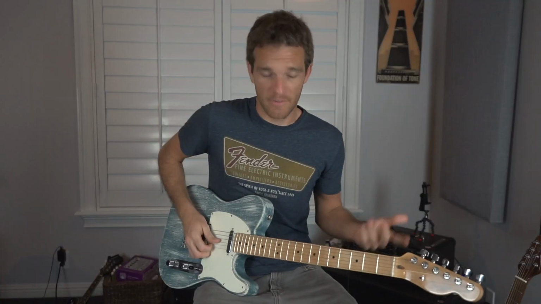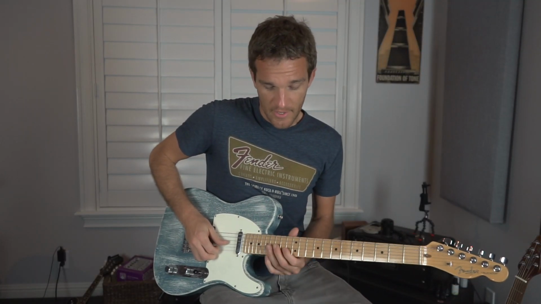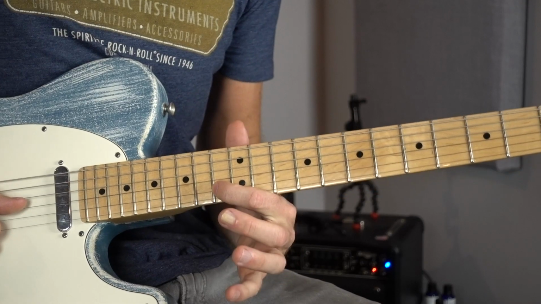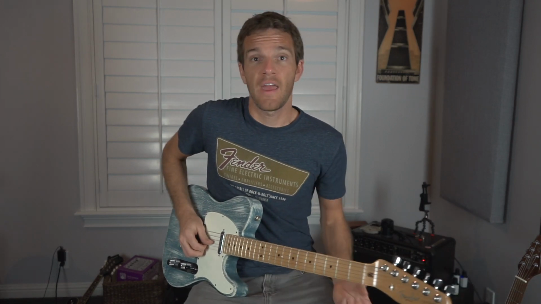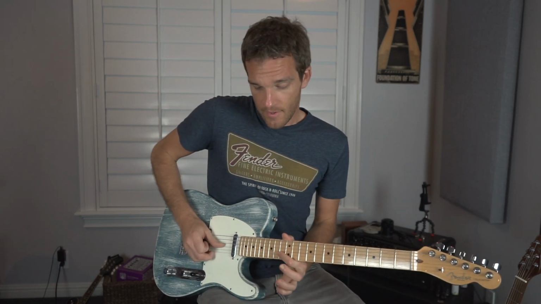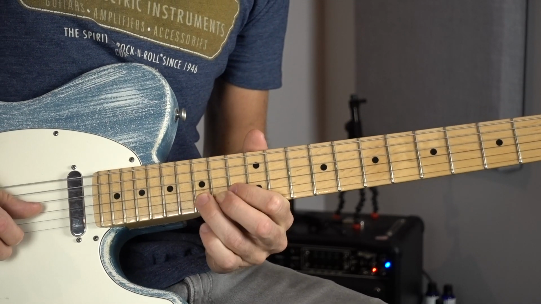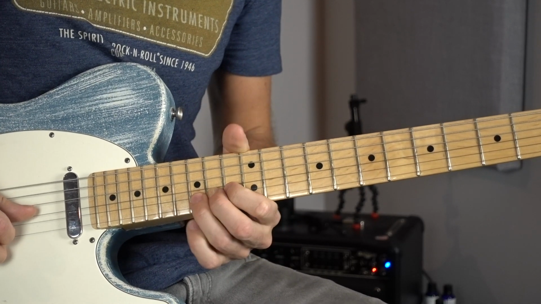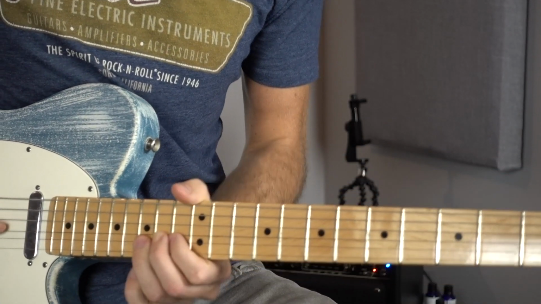Okay, to make this little lick, what I've got going on here is that my pointer finger is on the 13th fret of the B string. That is a C, which is the minor third of A, B, C. Now, that means if this is a C, C sharp, D, the 15th fret right here is a D. We're gonna bend this note all the way up to an E note, which is the 5th of A.